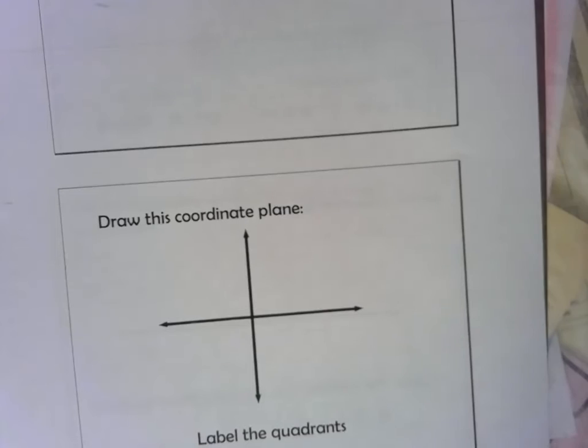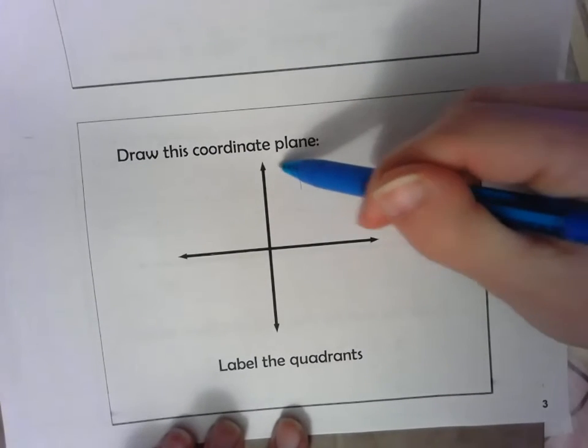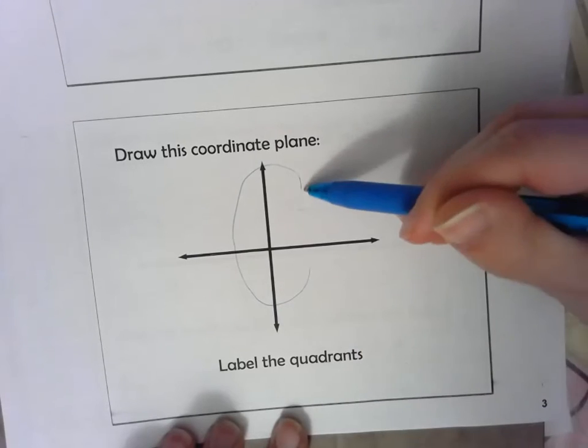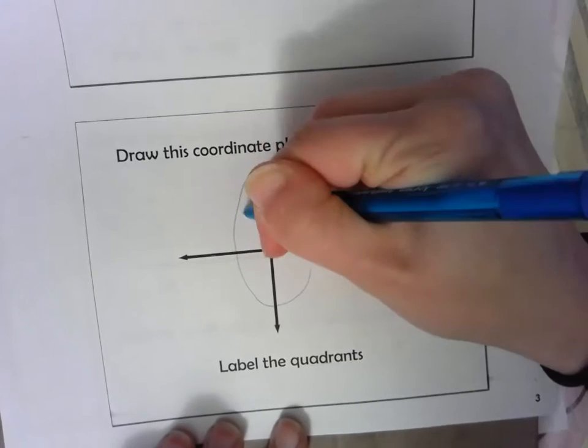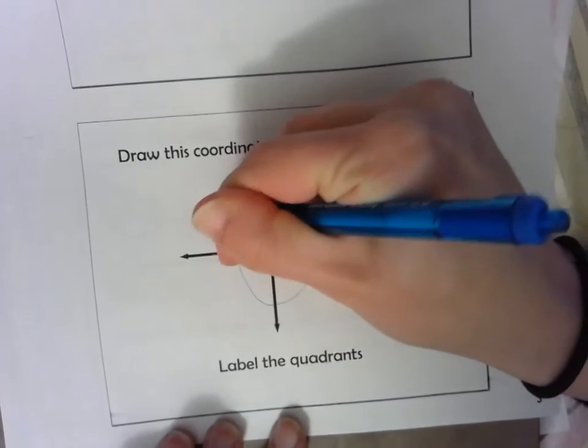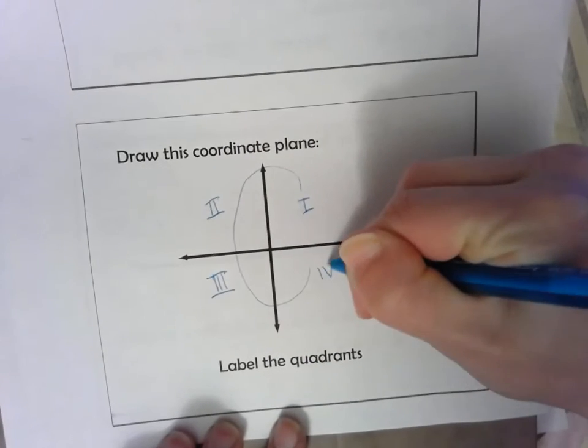Okay? Now we're going to label the quadrants. Remember, the trick for labeling quadrants, if you forget, on the coordinate plane, you make a C. You start here and you end here. So this is going to be quadrant 1, quadrant 2, quadrant 3, and quadrant 4.